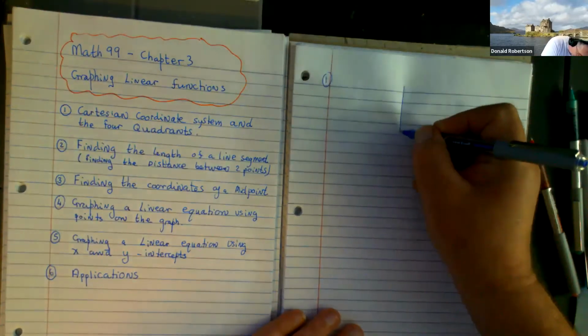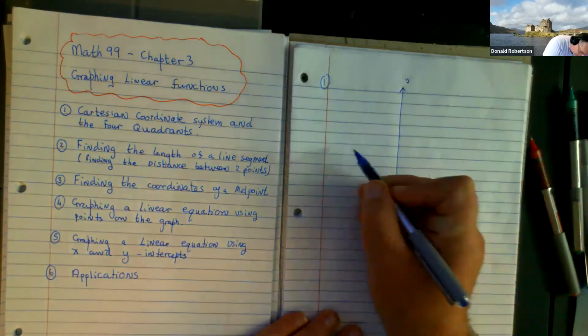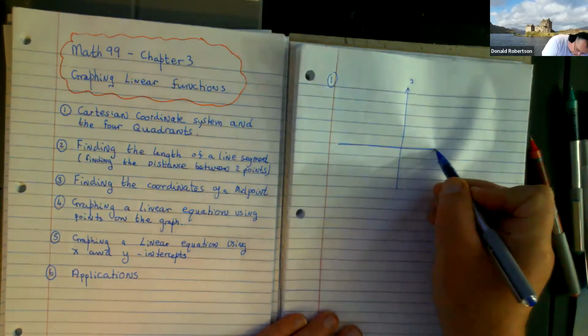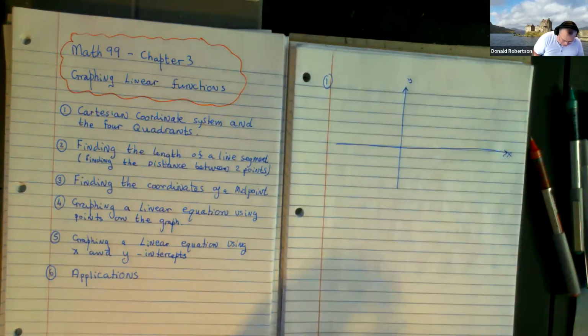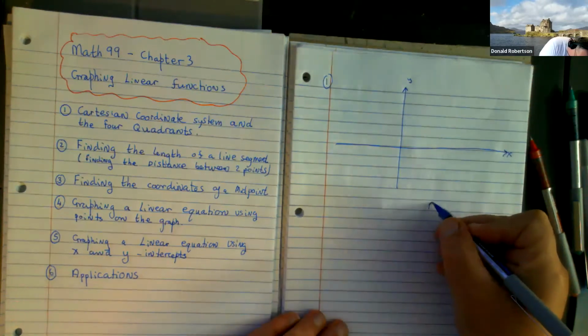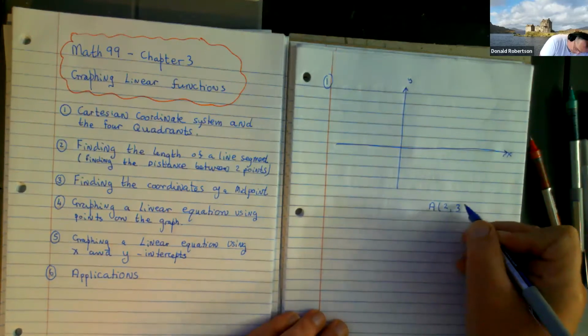What the Cartesian coordinate system allows us to do is tell us the location of any point in 2-dimensional space. And we do that by giving an ordered pair. So for instance, I could say that A has the coordinates 2, 3.